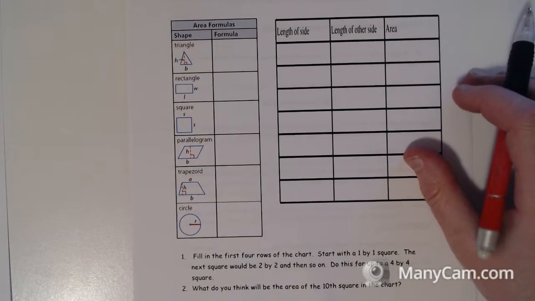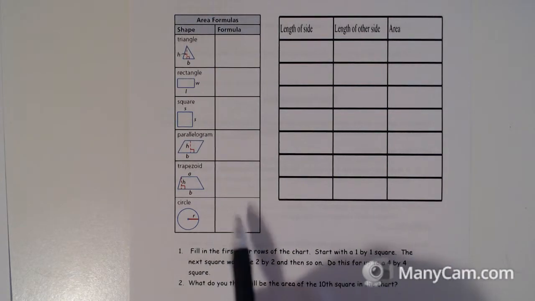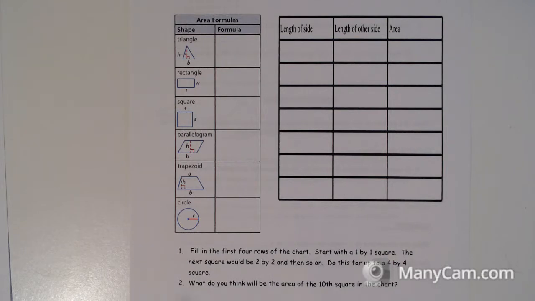So let's start with, you should pause this and see how many of these formulas you have memorized. You do need to have all of these memorized for this unit. So there's a bit of memorization. It's a geometry unit. So pause this. I'm going to start it again in 10 seconds.